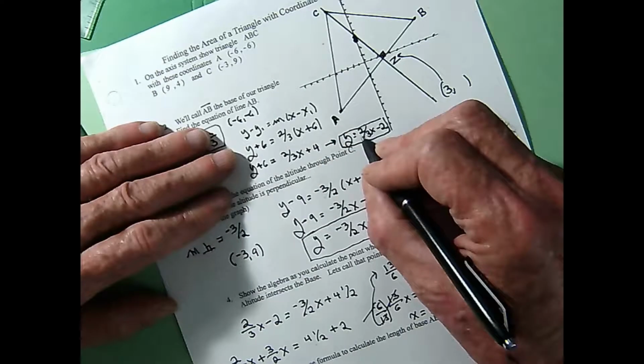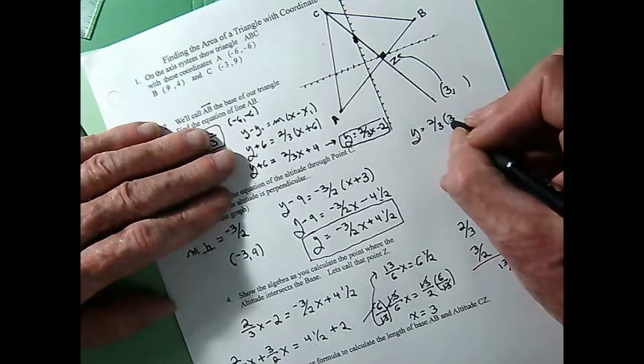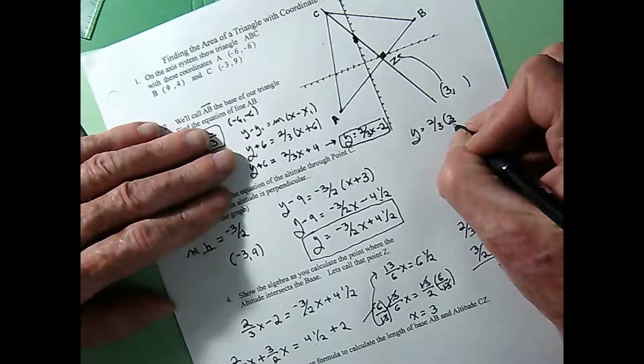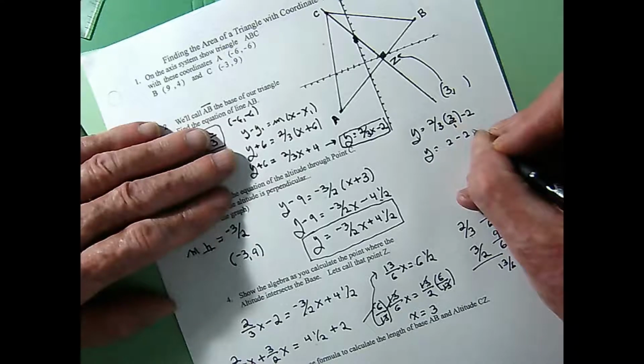I'm going to substitute 3 in for x in this equation and find that y value. Y will equal 2/3 of 3. Might think about that being 3 over 1, minus 2. That would be y is equal to 2/3 of 3 is 2, minus 2. Hey, that's giving me 0, huh? I'm thinking the y coordinate of that place might be 0. My graph isn't perfect, but it's pretty close.